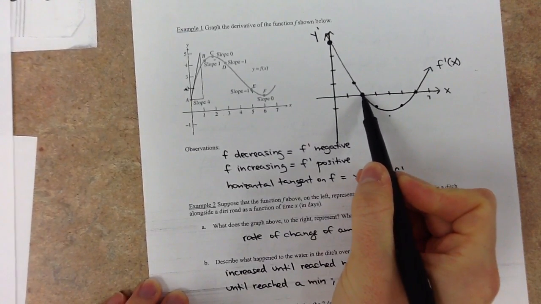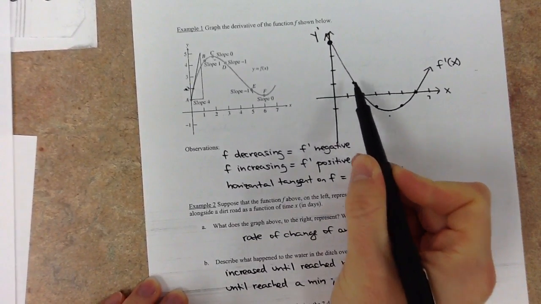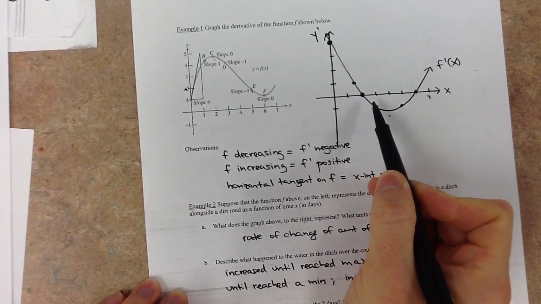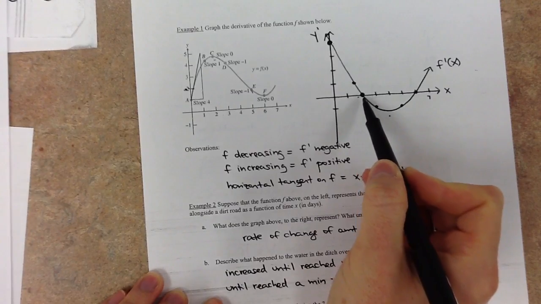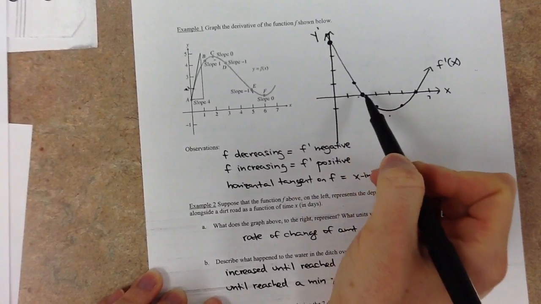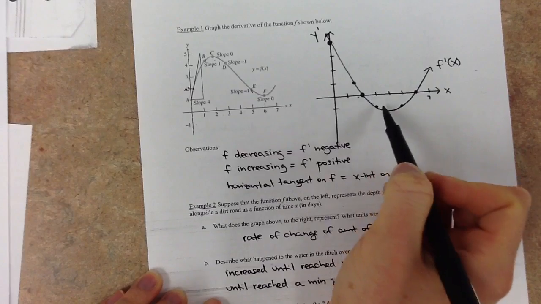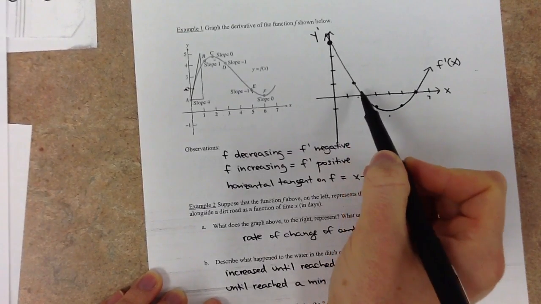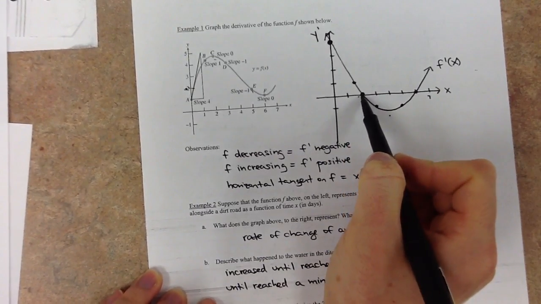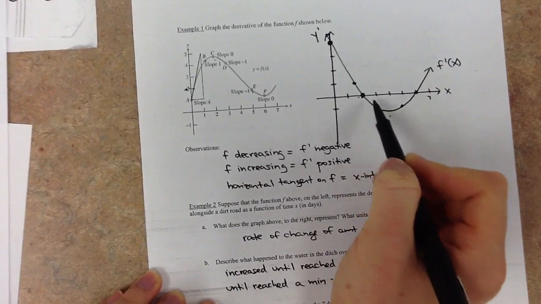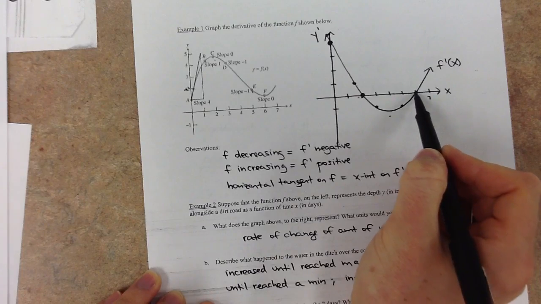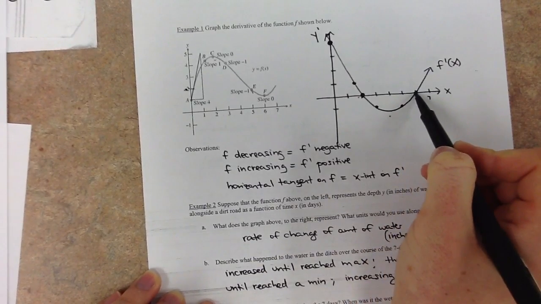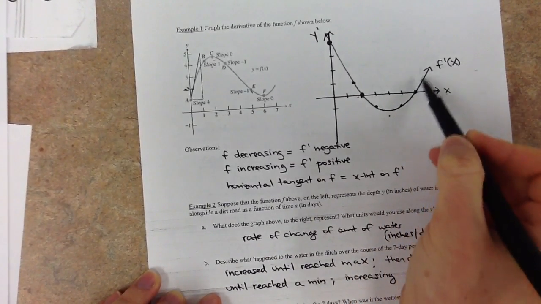This 0 right here, this is when my rate of change switches from being positive to negative, so that actually ends up being the largest value because I'm increasing up until this point, and then I start decreasing. So I'm gaining water up till this point, then I start losing water. So when I've gained up until this point, this is going to be the largest amount of water that I ever have, because after that I start losing it. Then I'm losing water through this whole point, and then this is going to be the least amount of water I ever have, because after this point I start gaining it again.